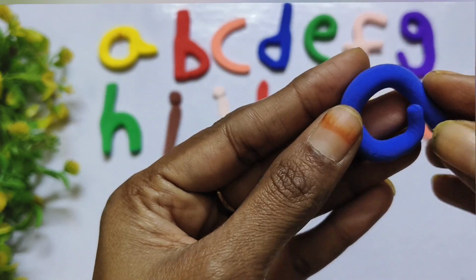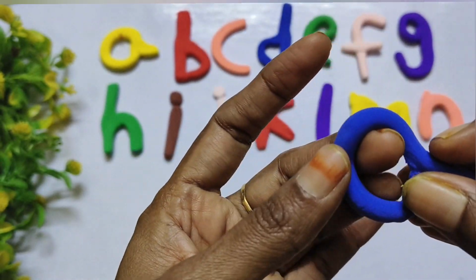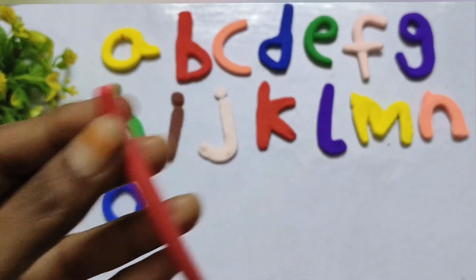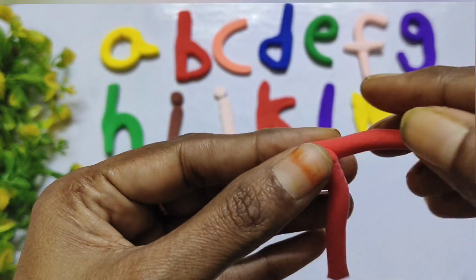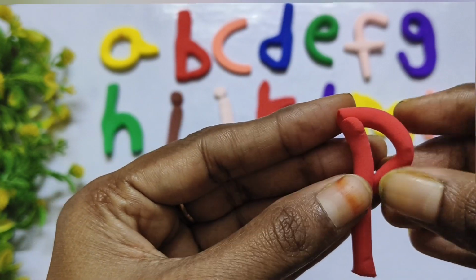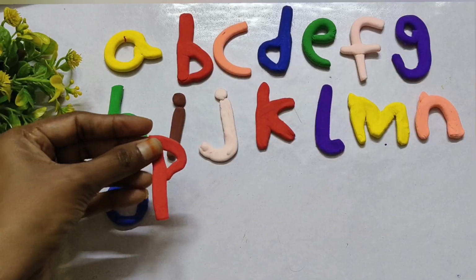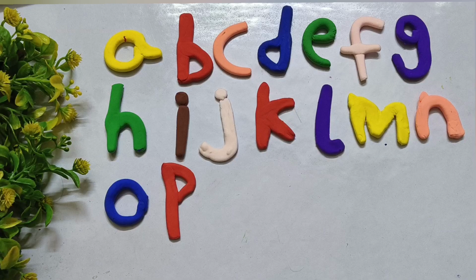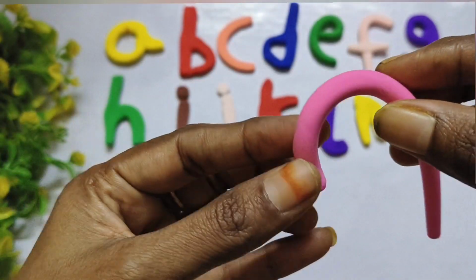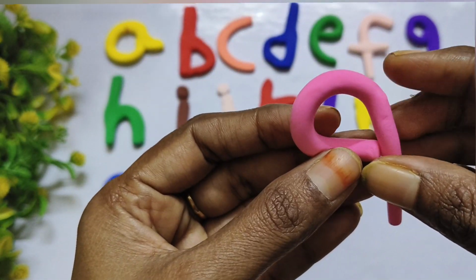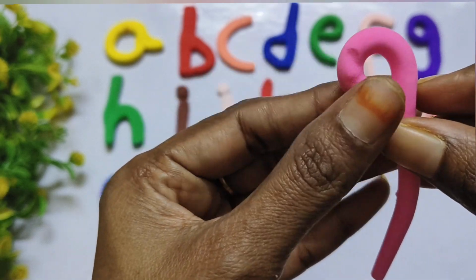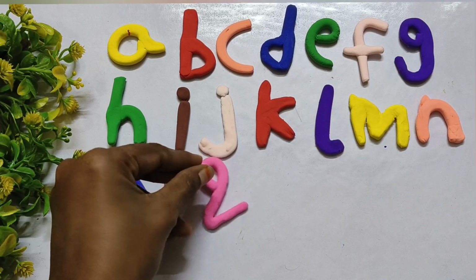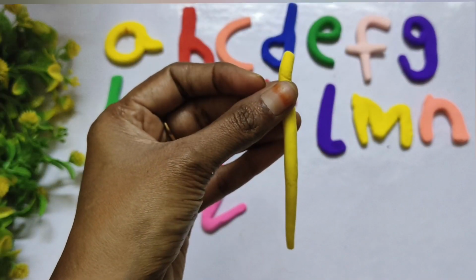O after N. O is for orange, onion, ox. P after O. P is for peacock, parrot, pen. Q after P. Q is for queen, quilt, quail.